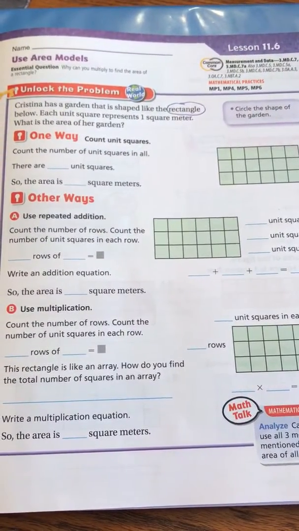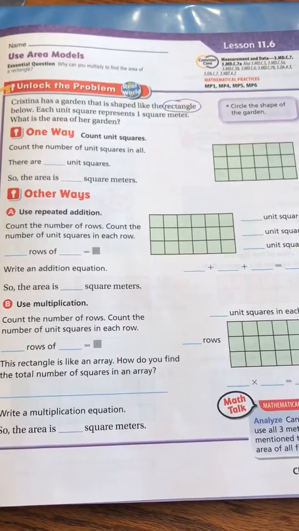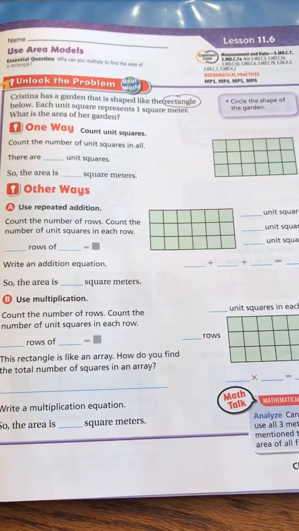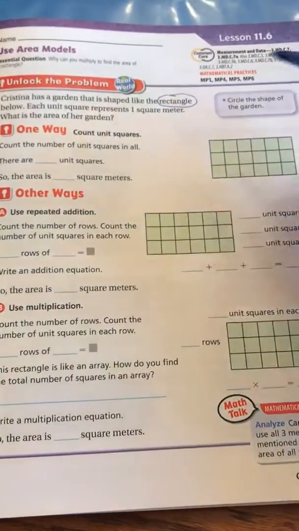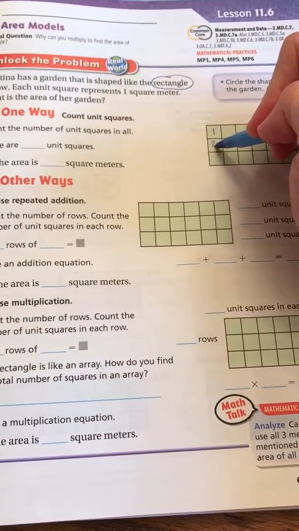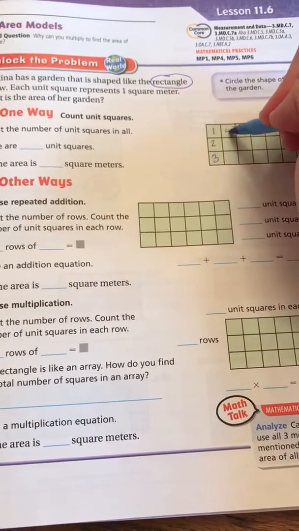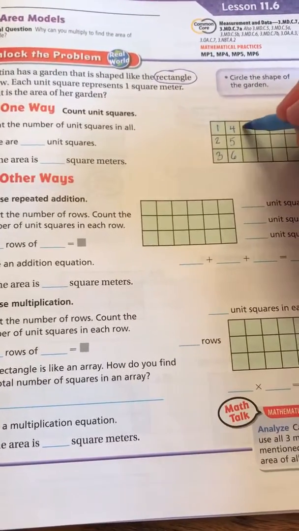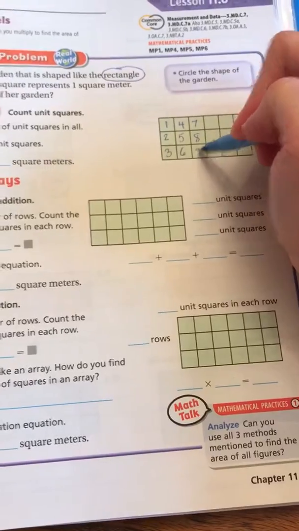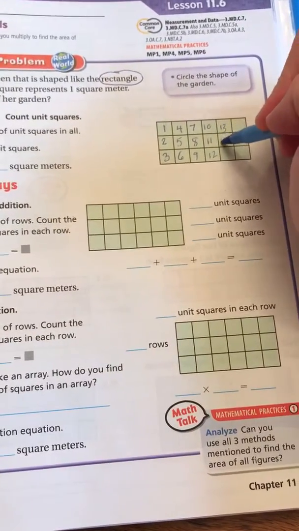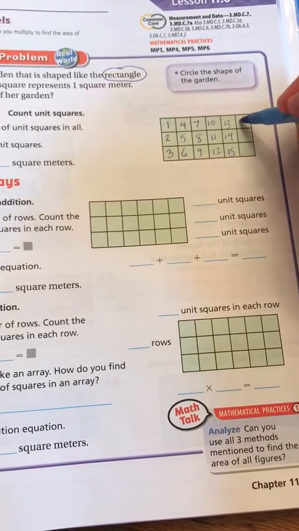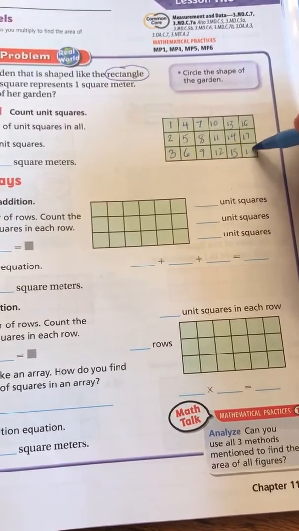So like I said, there are 3 different ways we can find area. The first way says count the unit squares. Count the number of unit squares in all. So we would just count 1, 2, 3, 4, 5, 6, 7, 8, 9, 10, 11, 12, 13, 14, 15, 16, 17, 18.